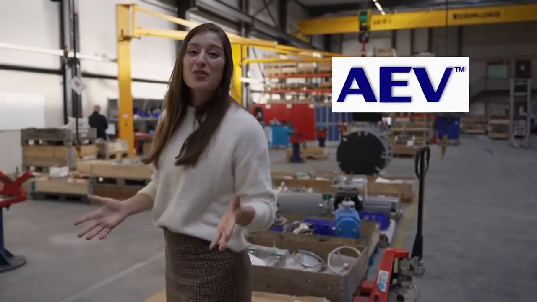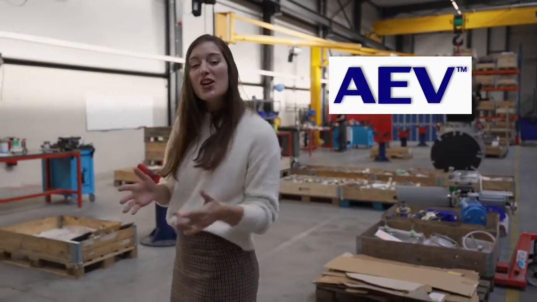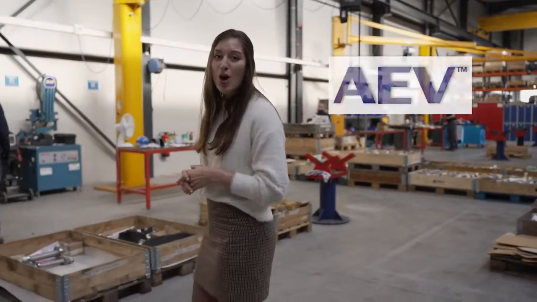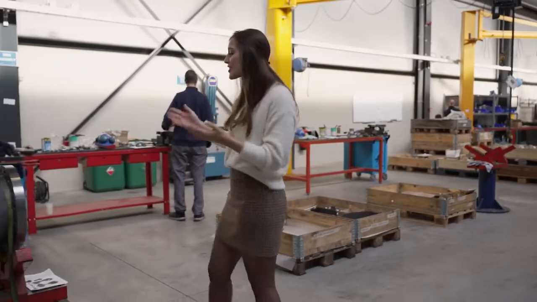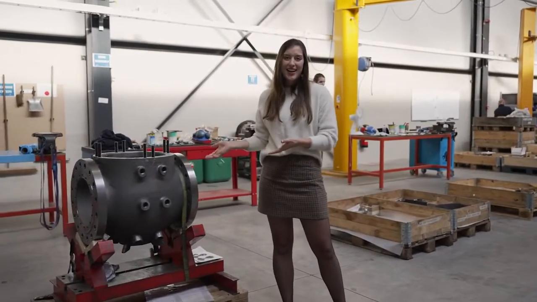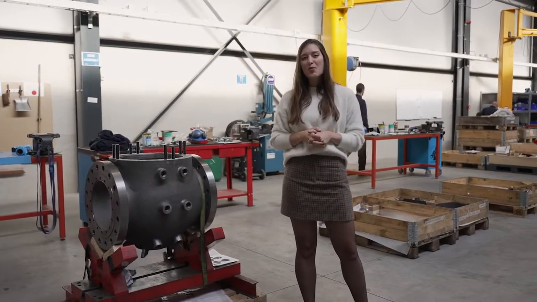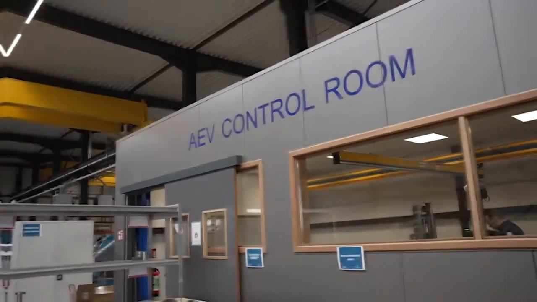Welcome to AE Valves, a worldwide leading manufacturer of innovative, robust, and tailor-made valves. Most of their products are engineered to order, just like this one we see they're working on right now. And today we'll see how Odoo 16 will help them improve their processes even more.